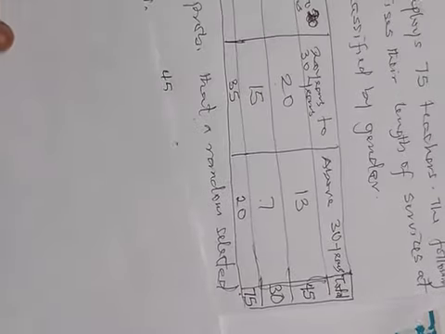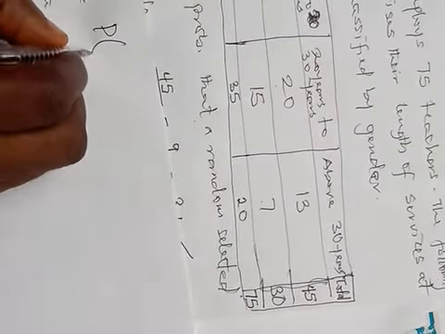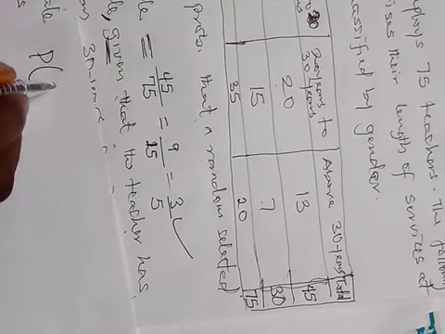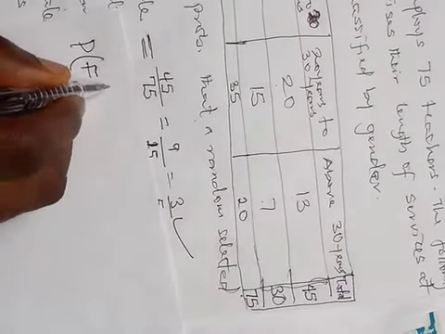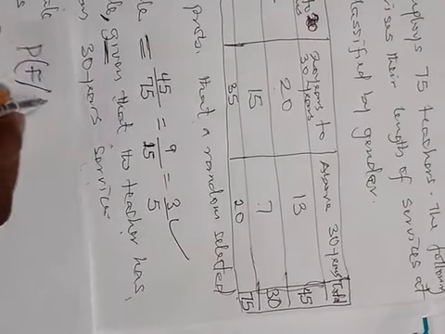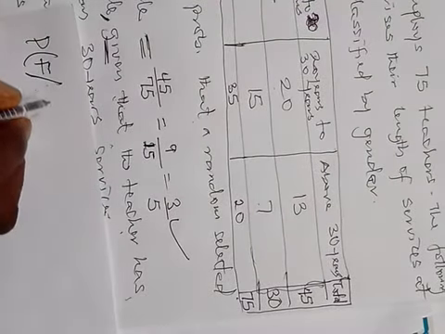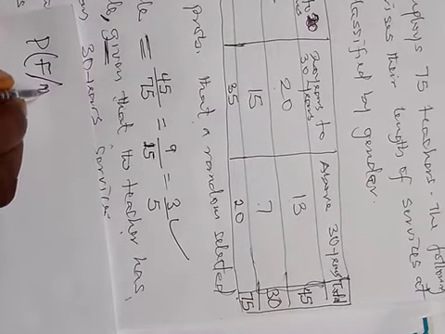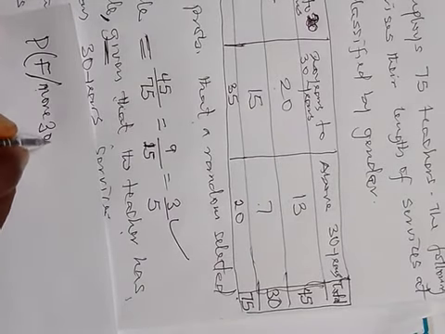The formula remains that probability of the person we are choosing is a female, given that the person also has an experience of more than 30 years.